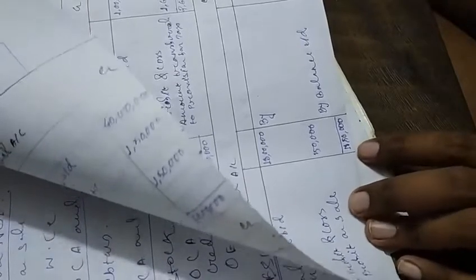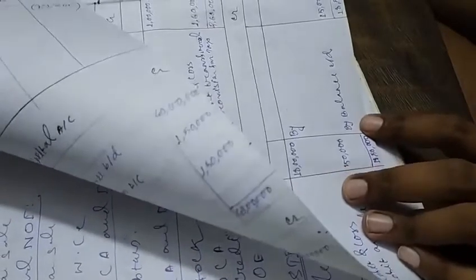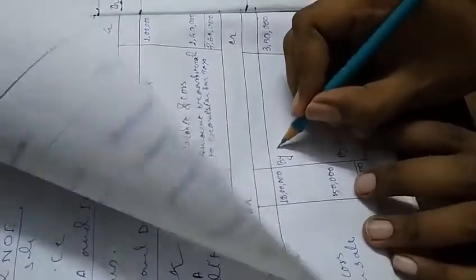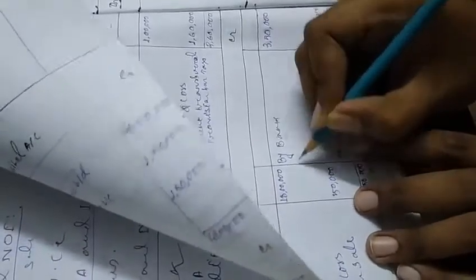The balancing figure is 3,50,000, and it is by bank, meaning sale of land. So that completes the ledger of land.